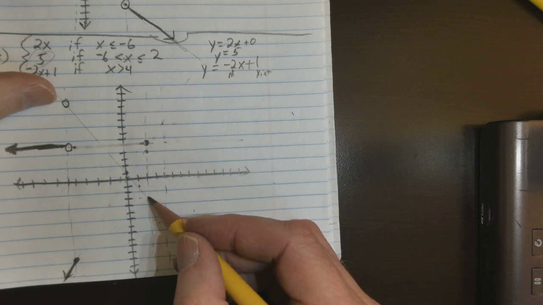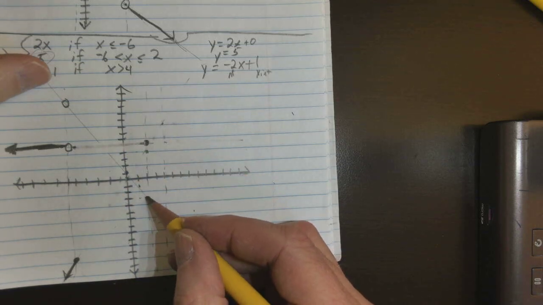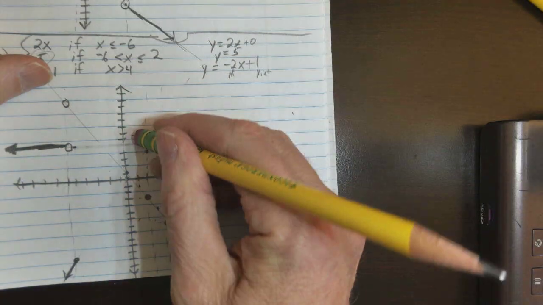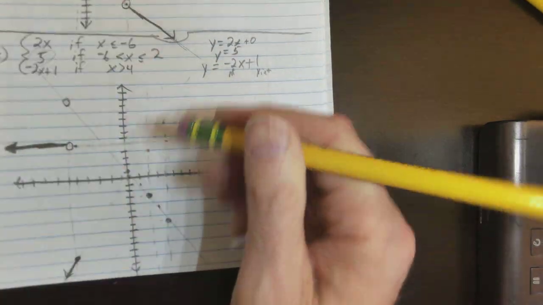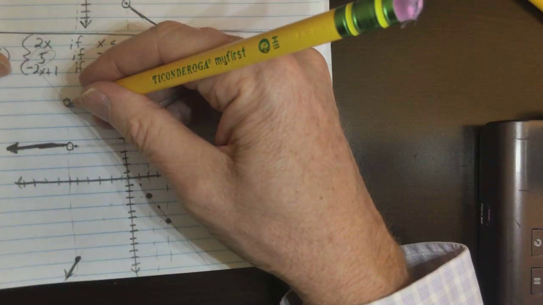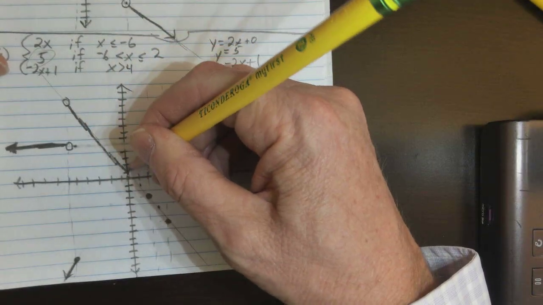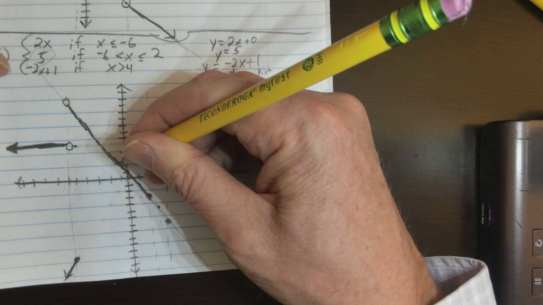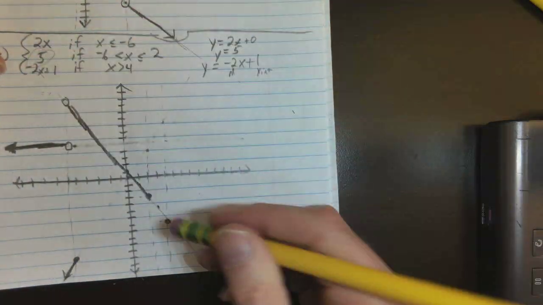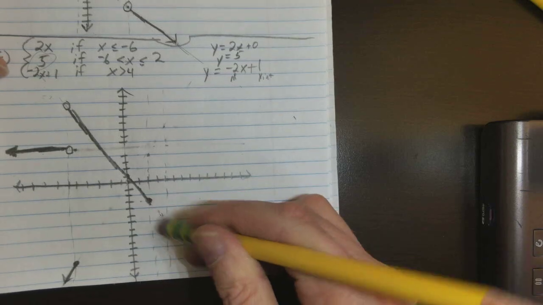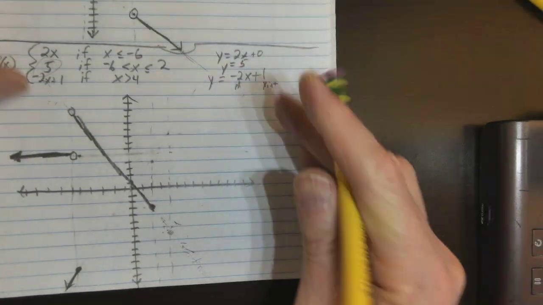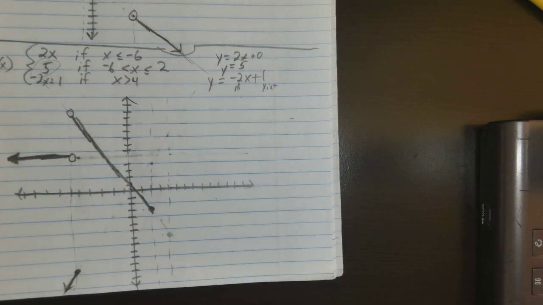And then x is less than or equal to 2. So here, less than or equal to 2, I'm going to put a solid circle here. Erase that solid circle there. And it's between these two points here. We will be graphing that. I'm going to erase that. I'm going to erase this and this as well.